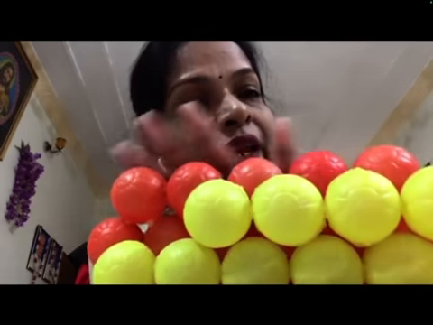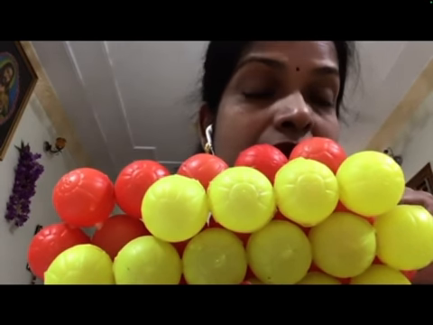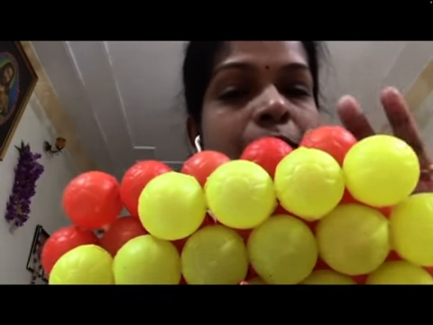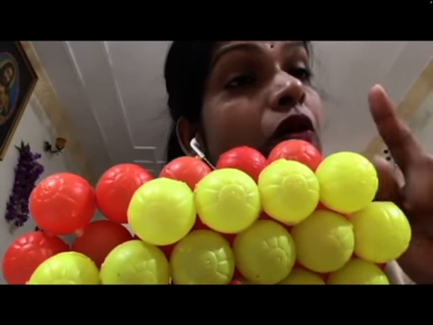Once again, if n is the number of atoms in this crystal lattice, there will be 2n tetrahedral voids and n octahedral voids. Suppose there is 1 mole of atoms, there will be 2 moles of tetrahedral voids and 1 mole of octahedral voids. Based on this, we'll be doing some numericals.